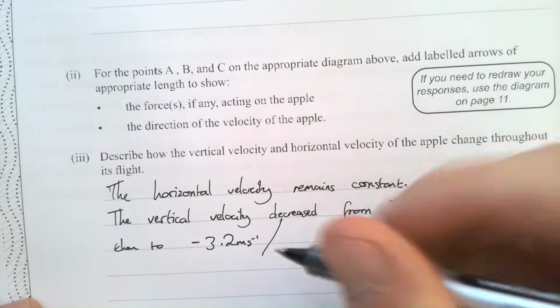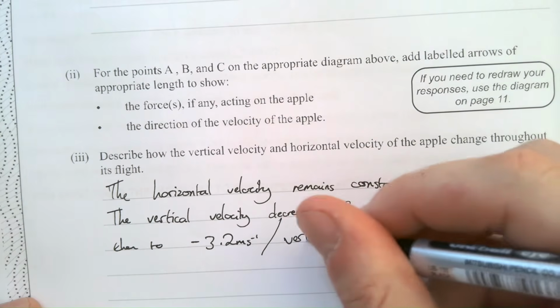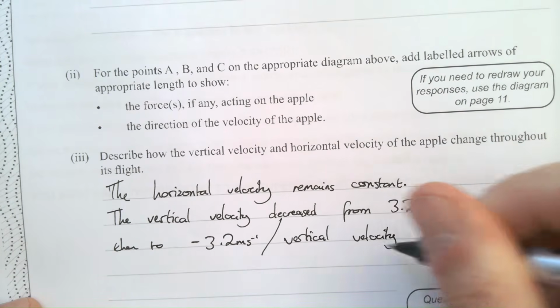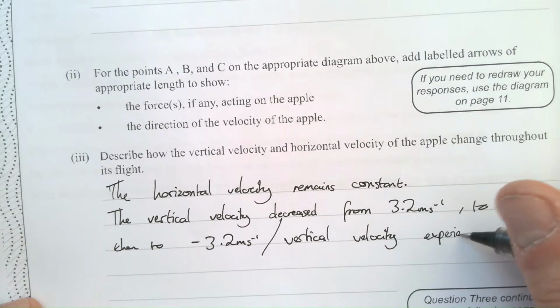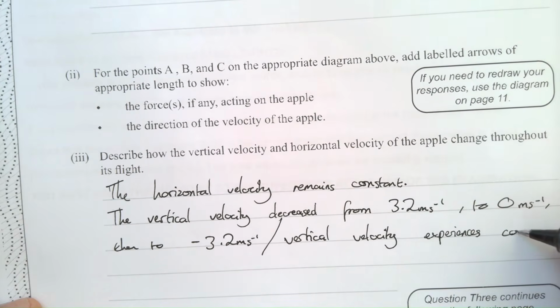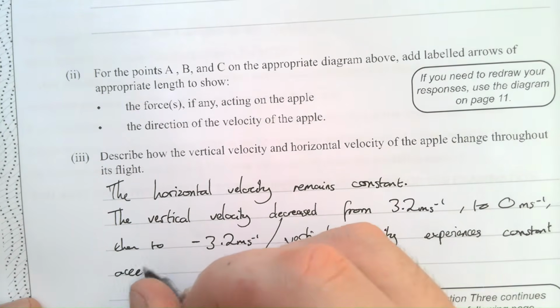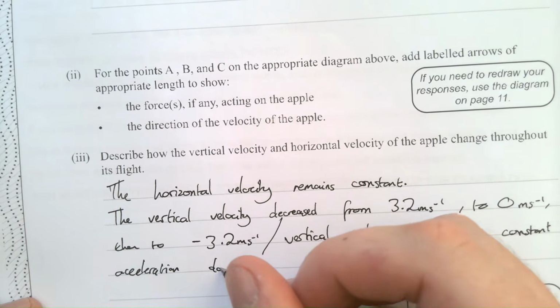Alternatively, you could have just said vertical velocity decreases or experiences constant acceleration downwards.